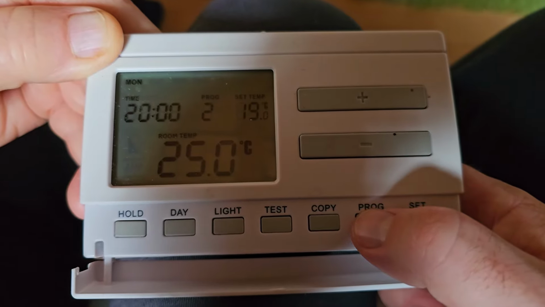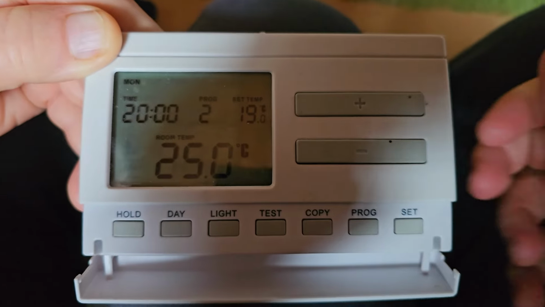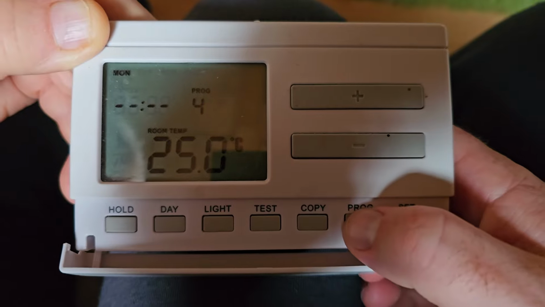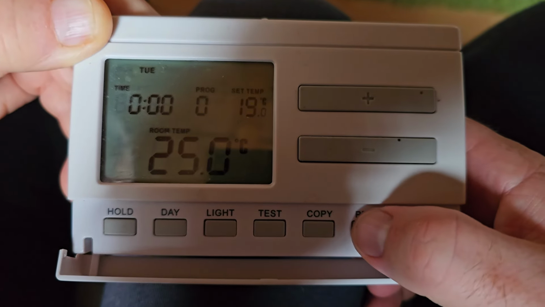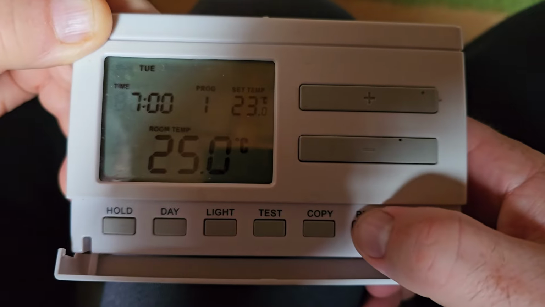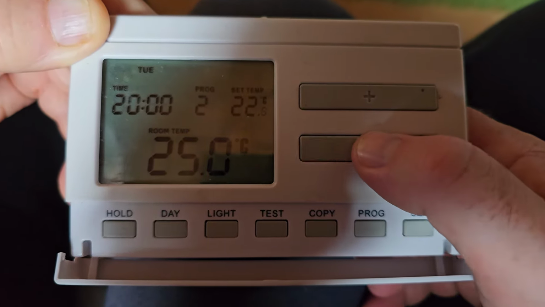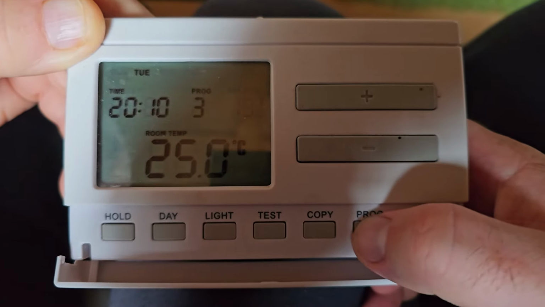Then you can select the time. By pressing the prog button, you can select the temperature, and with the plus and minus you can adjust it. You can actually have multiple programs, like for the morning, for the afternoon, for the night time. Once you've finished and it is set for all of the days of the week, simply hit the set button and your settings are done.